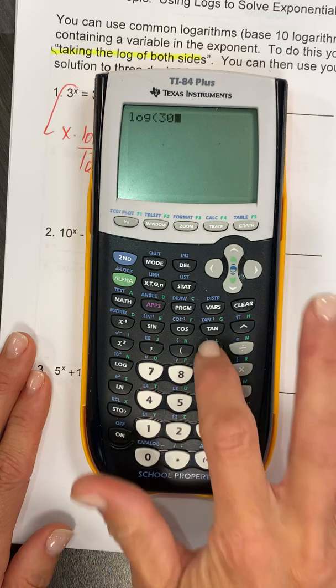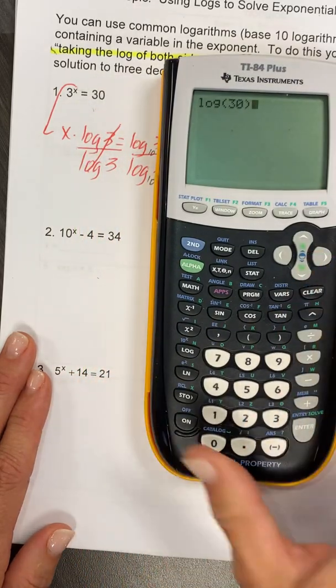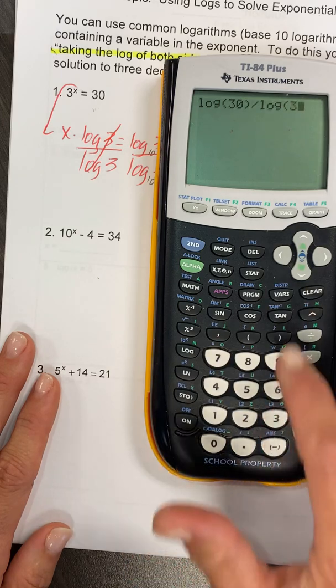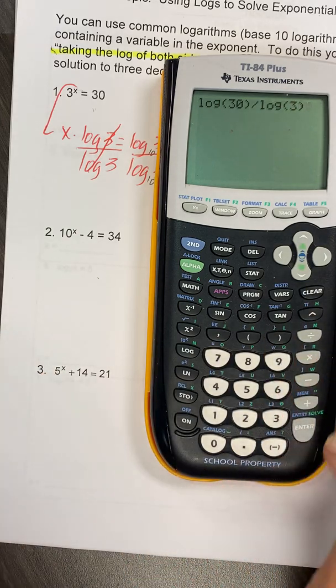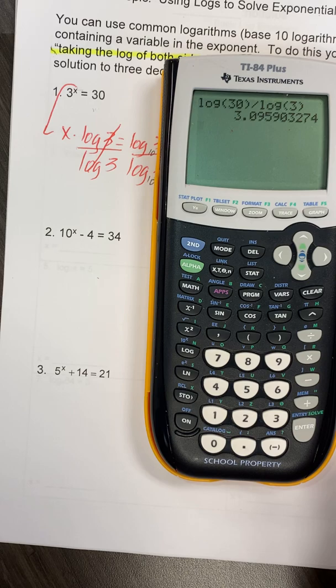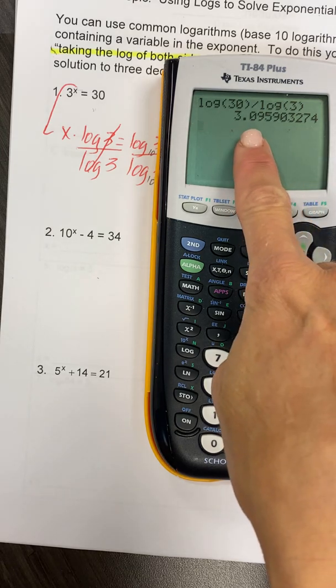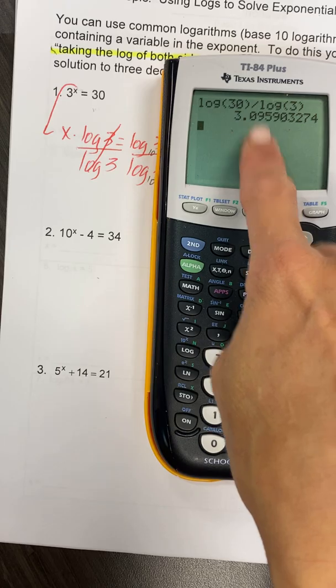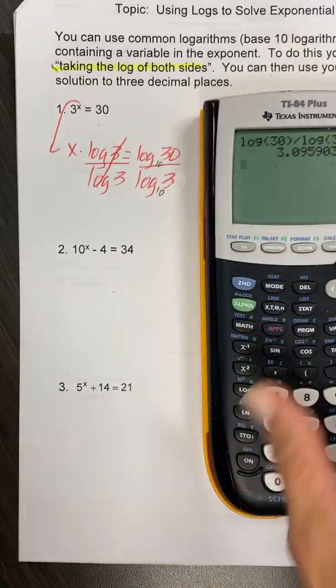Log of 30 divided by log of 3. And you're going to get a decimal. This particular source says round it to 3 decimal places. So 3.096. Everybody see that?